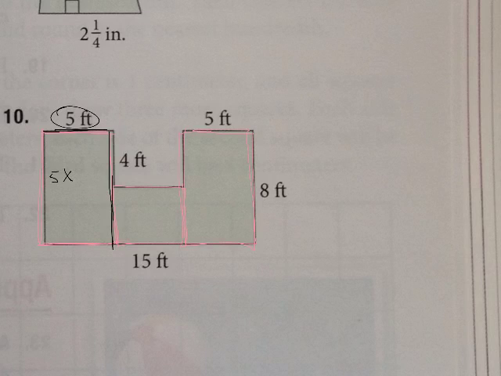I've got to find out how long this is. Well, this is 4. That doesn't help me, but I know that this is 8. So this is going to be 5 times 8. So that's going to be 40.